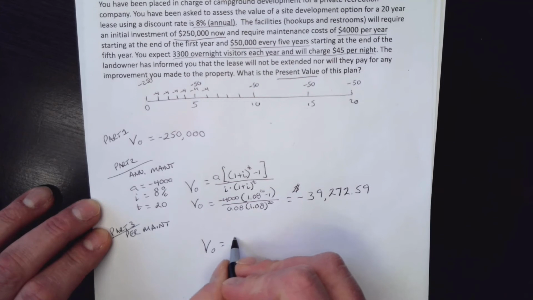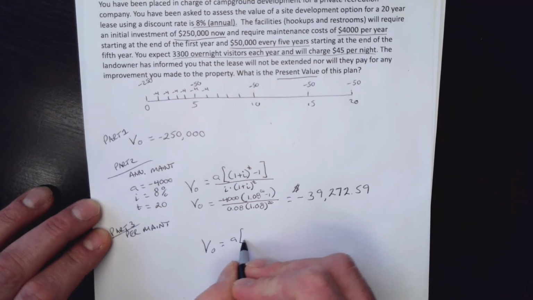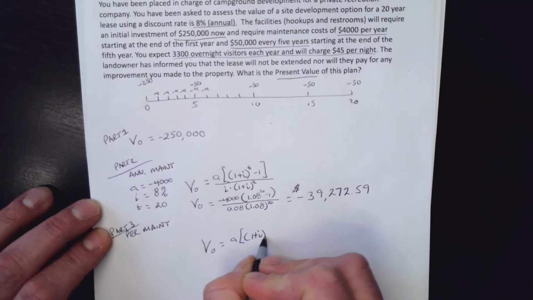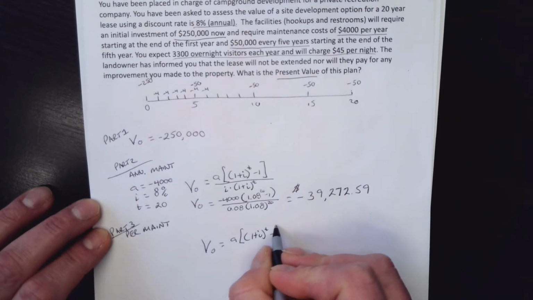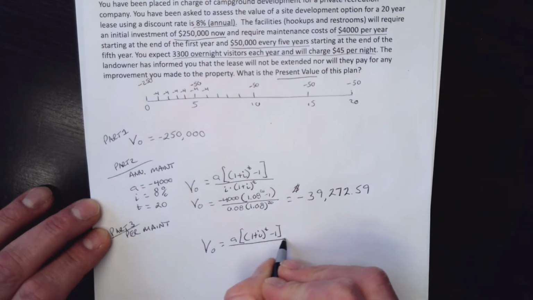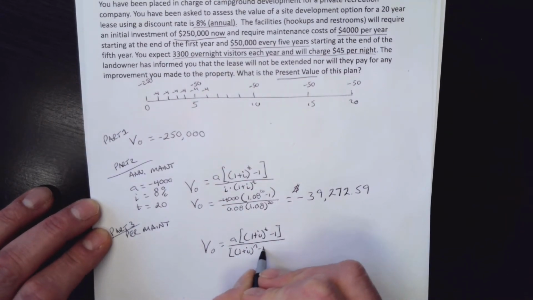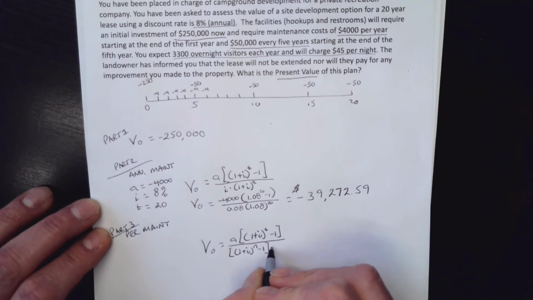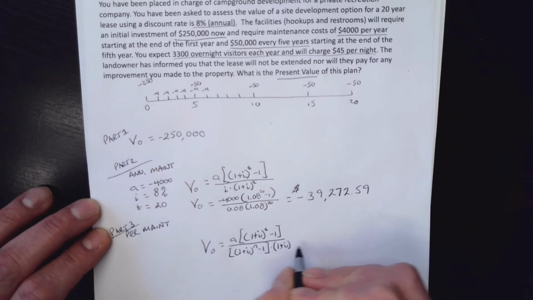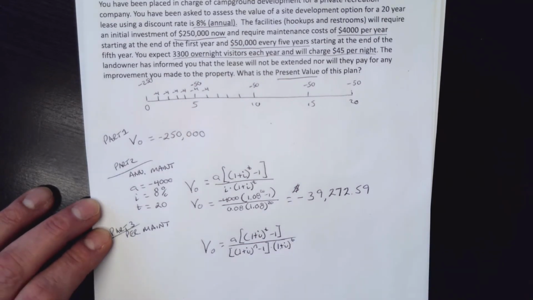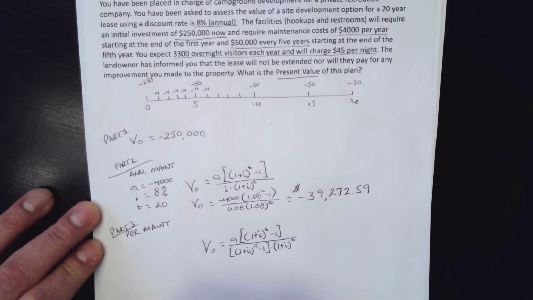V0 equals A times (1 plus i to the T minus 1) over (1 plus i to the N minus 1) times (1 plus i to the T). Set that up there. Okay, so what do we know?